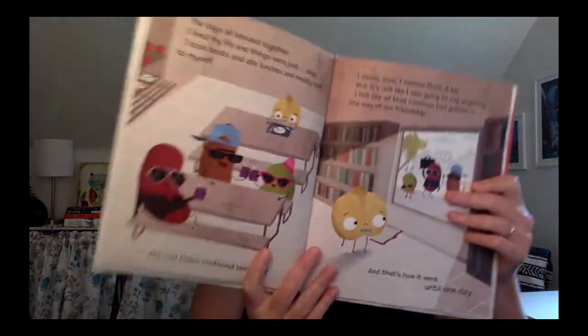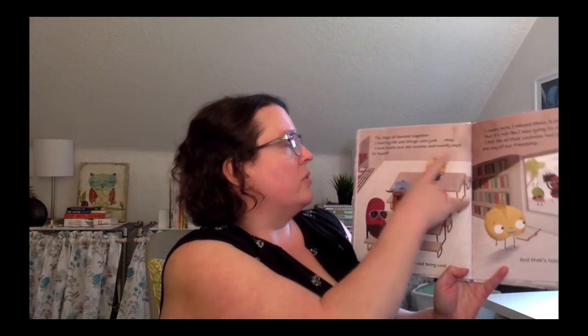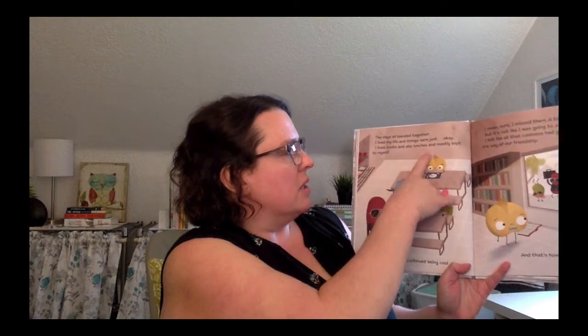I'm going to find a page that has a lot of good setting on it. Here we go. Let's look at this page. So on this side I see some tables and some food. The words will give us some clues. We should look at them and see what they say. Right here it says, "I took tests and I ate lunches and mostly kept to myself." So I'm going to guess that this is a cafeteria in a school. I used the pictures and the words to decide that.